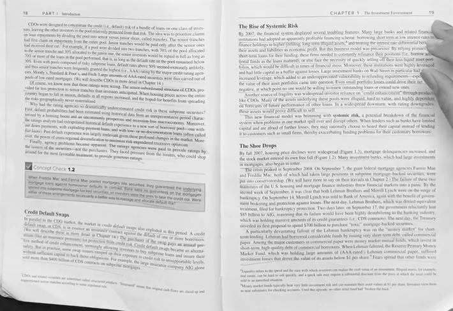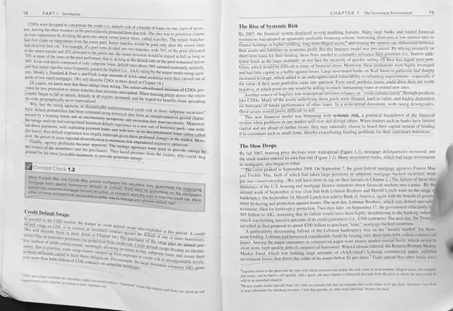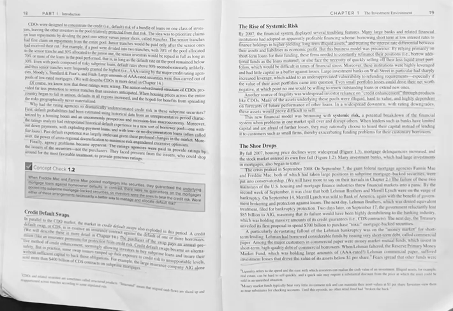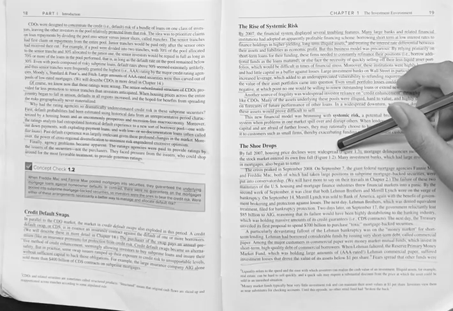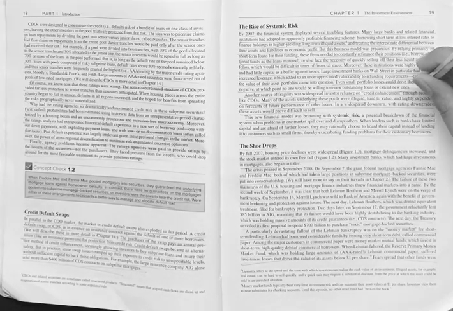The shoe drops. By fall 2007, housing price declines were widespread (Figure 1.3), mortgage delinquencies increased, and the stock market entered its own free fall (Figure 1.2). Many investment banks, which had large investments in mortgages, also began to totter. The crisis peaked in September 2008. On September 7th, the giant federal mortgage agencies Fannie Mae and Freddie Mac, both of which had taken large positions in subprime mortgage-backed securities, were put into conservatorship. We will have more to say on their troubles in chapter 2.